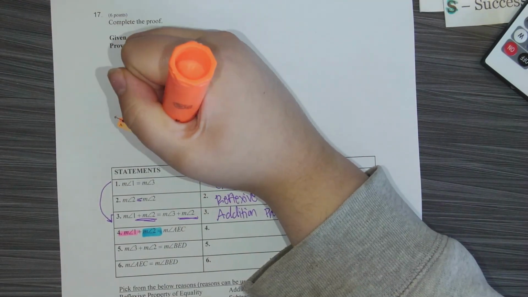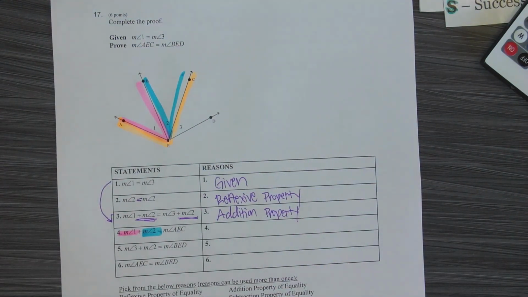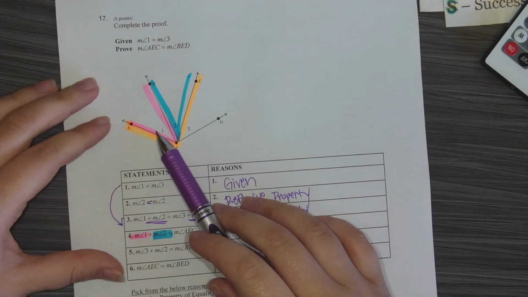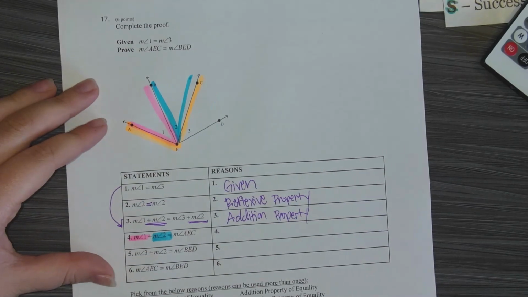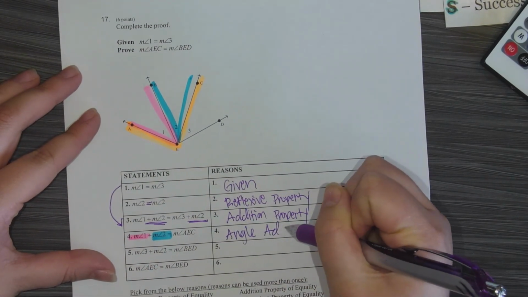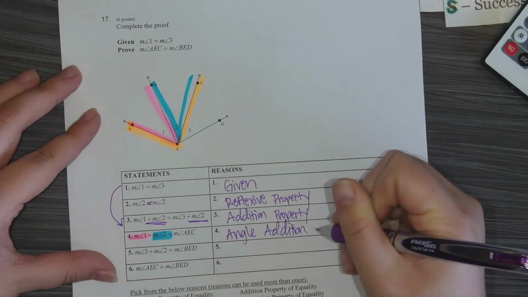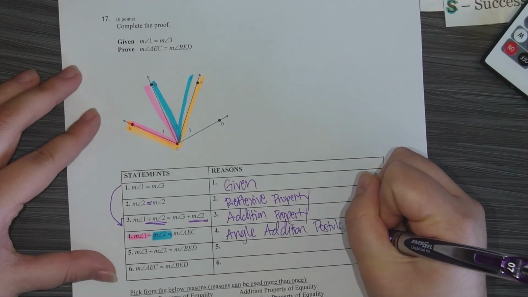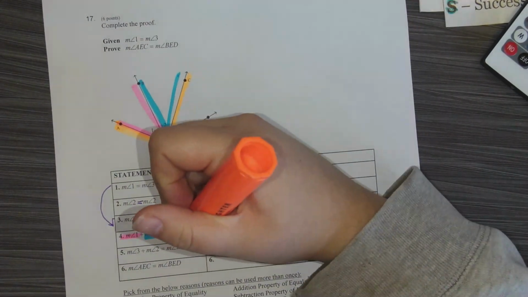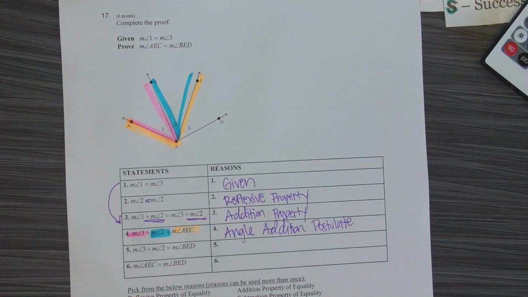So we saw this in chapter 1. We saw this in Monday's classwork with 2.6 day 2. What is it called when I add two angles and it's equal to the total? This is called angle addition postulate. Again, when you add two angles and it's equal to the total. Okay, so that's what I did here.